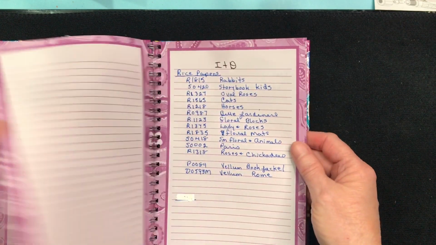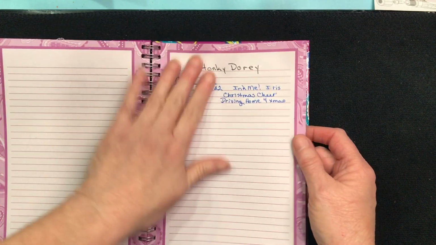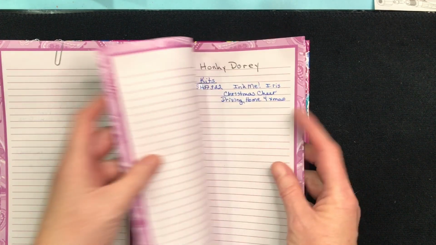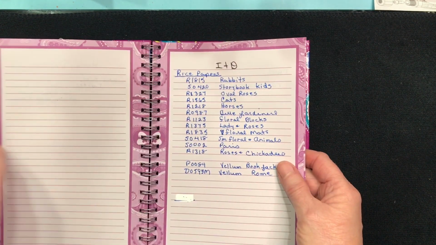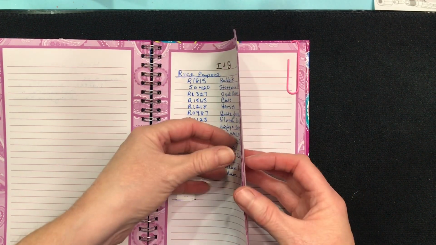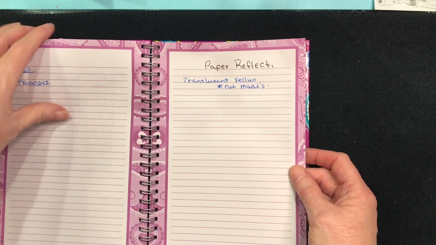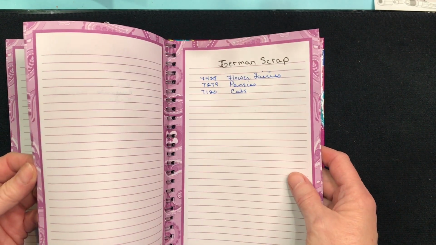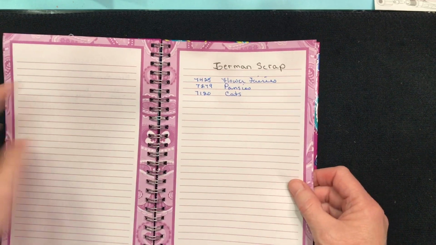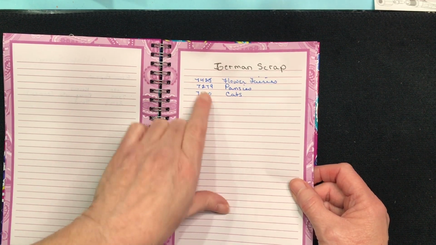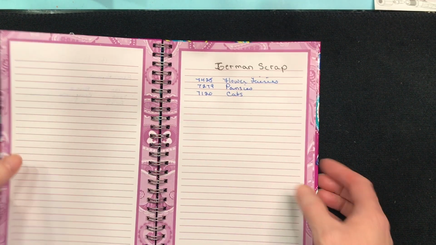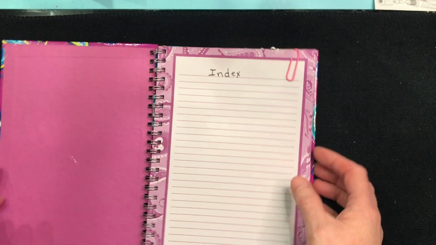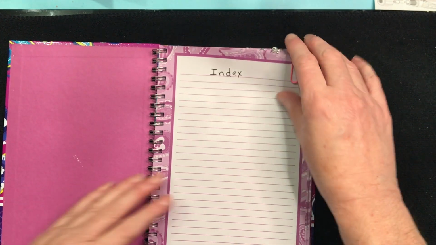And then when I get back here to the back, I have accessories such as my Honkydory card kits, my British scrap, my ITD rice papers. And so I have all of these. So when I'm shopping on a Saturday, if she says, you know, are you ready for some German scrap? I can pull this open, go to my German scrap, and I can see which ones that I have. So this is how I keep track of what I bought from Maddie. I just need to finish filling it out.